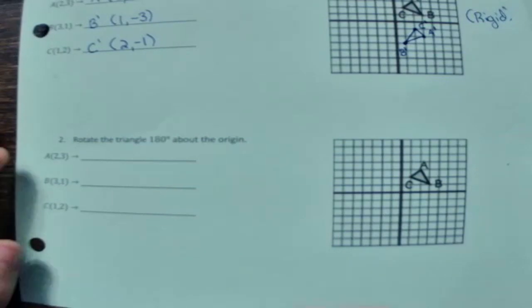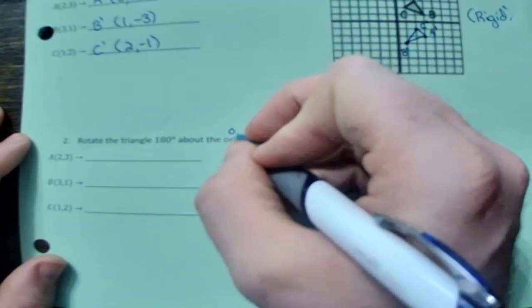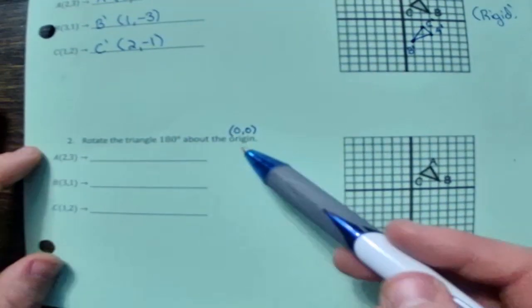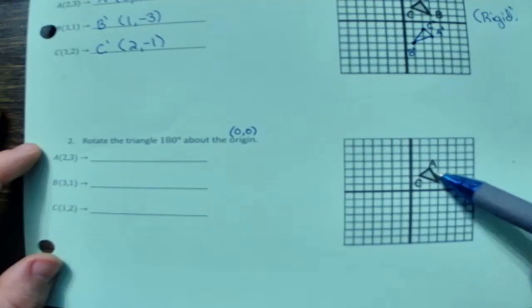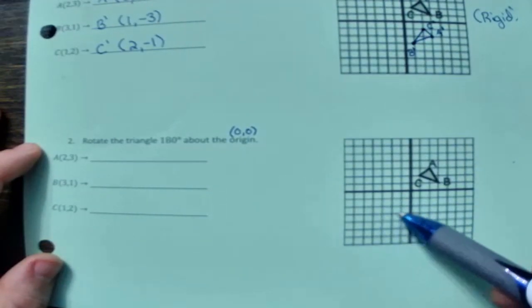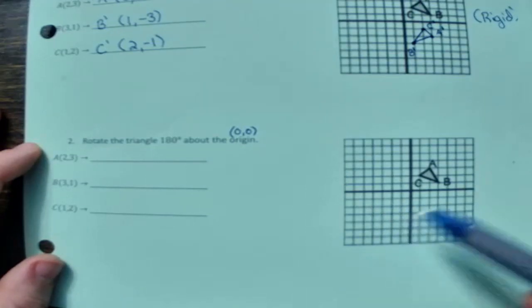Okay, so the next one is number 2. It says rotate the triangle 180 degrees about the origin. So again, the origin is at 0, 0. And if it's at the origin and I'm rotating 180, it needs to go 2 quadrants. So this would be 90, 180. So my points should end up here.